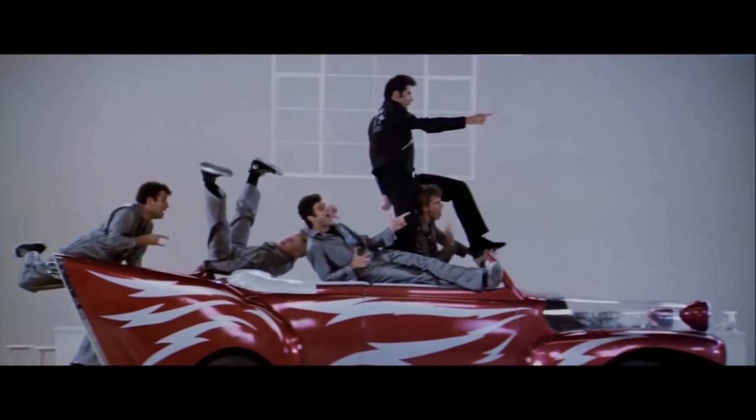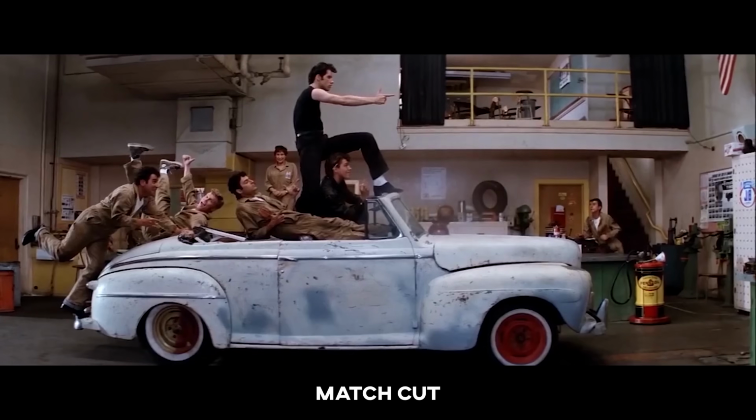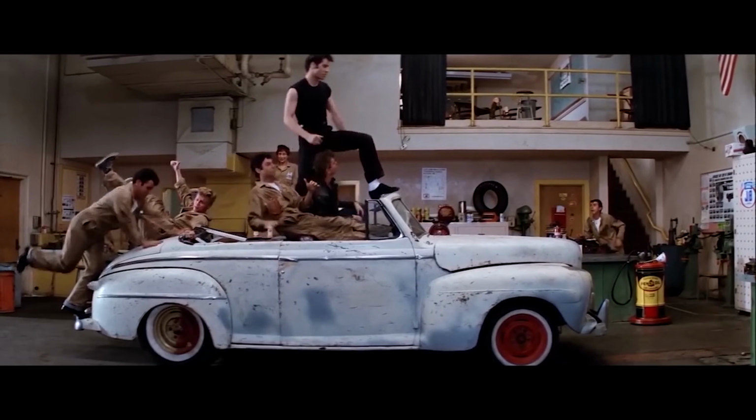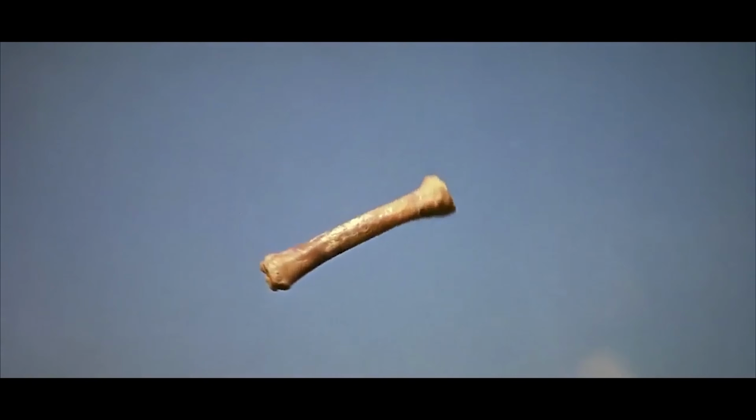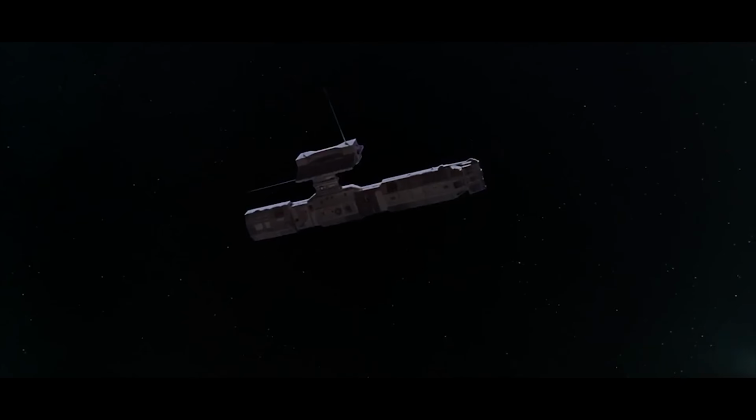Now let's dive into After Effects and get started. All right, so starting off with number one, we have the match cut. This is by far my favorite transition, and it's something that has timeless use across the world of filmmaking. Match cuts are super simple to make, yet you can get really creative with the use of them.